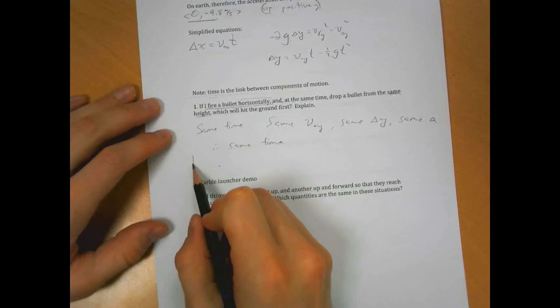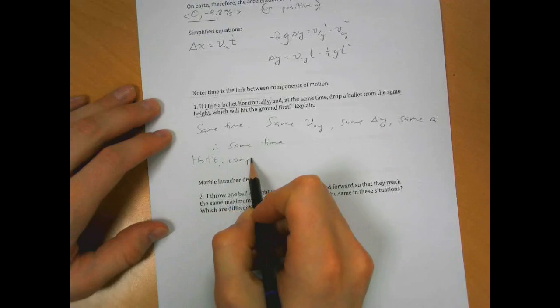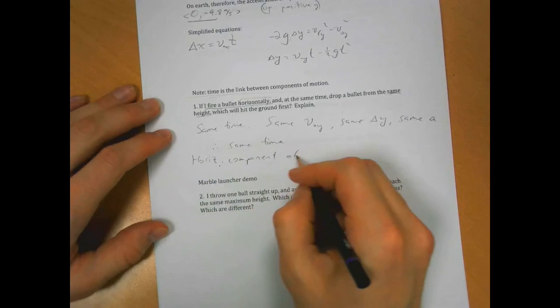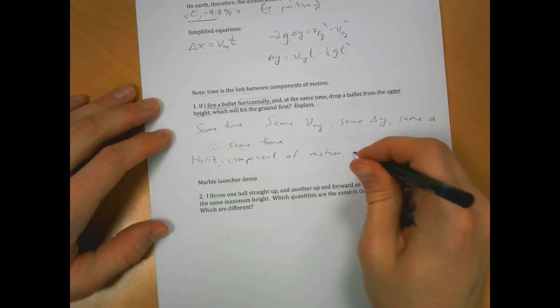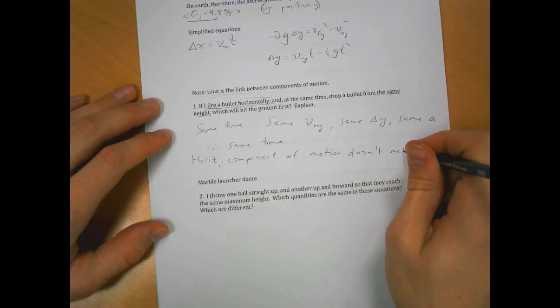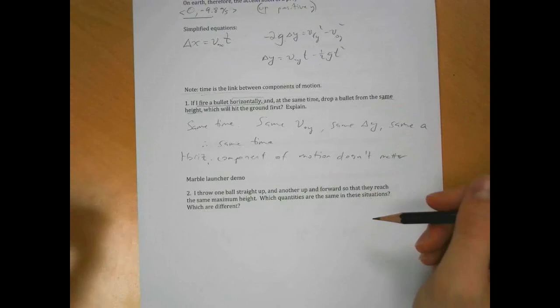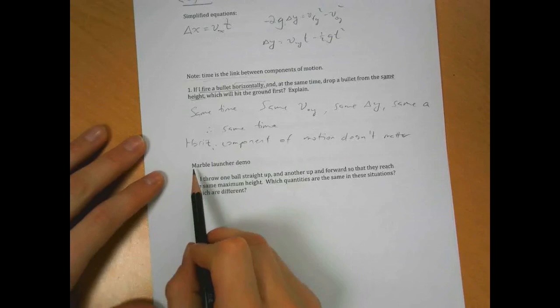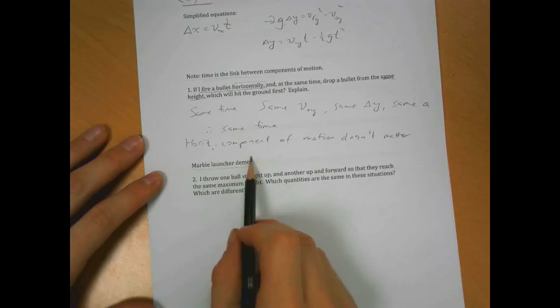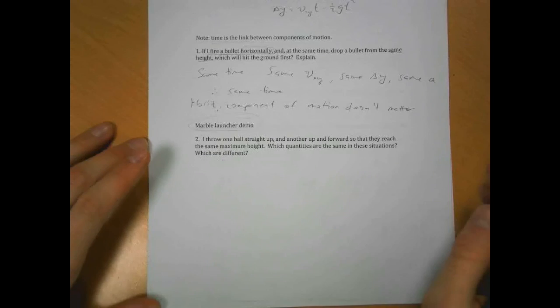The horizontal component of the motion doesn't matter for the answer to this question, because this question is only about the vertical component of motion. Okay. And I'll demonstrate that this is true with our marble launcher when you see me in class.